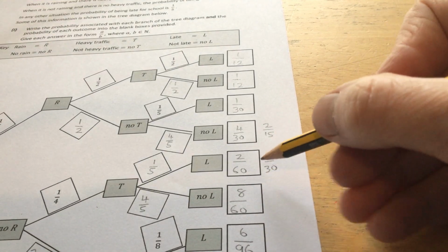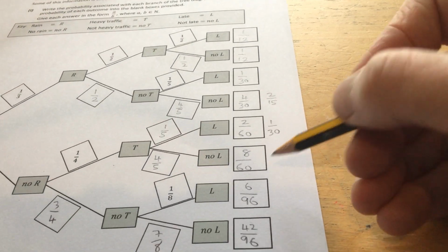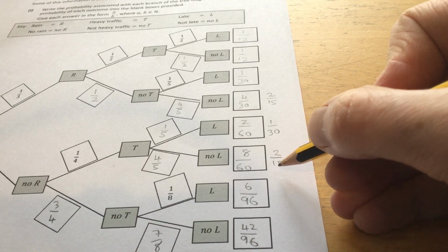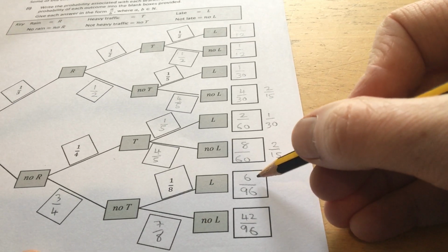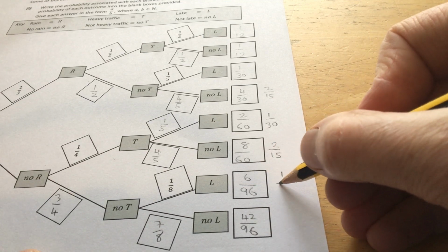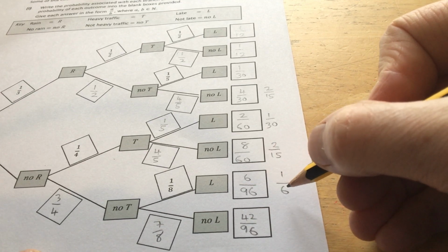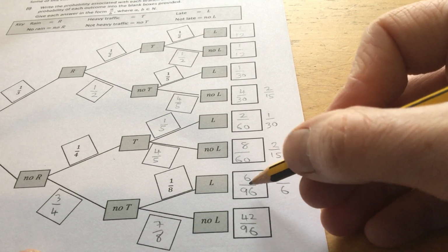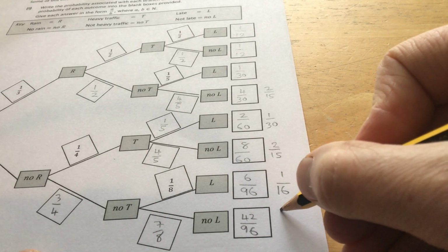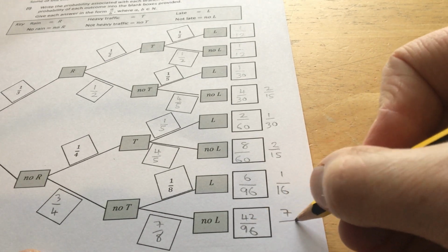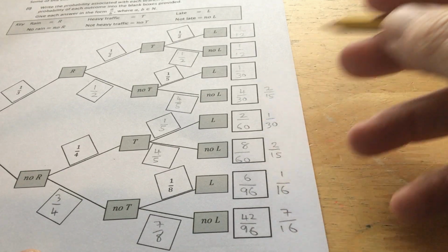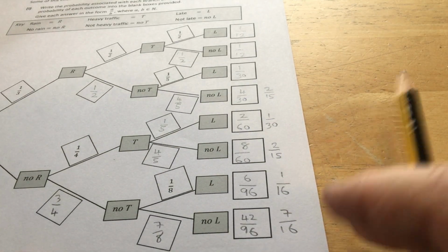So 8 and 60, if you divide 4 in here, that would be 2/15 as well. 6/96, so 6 goes into 6 once, and 6 goes into 96 16 times. Okay, so that's that first part done.